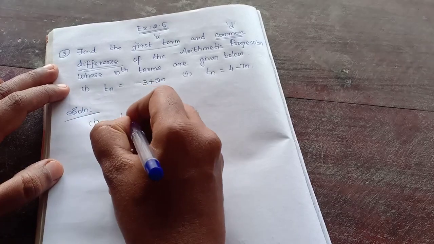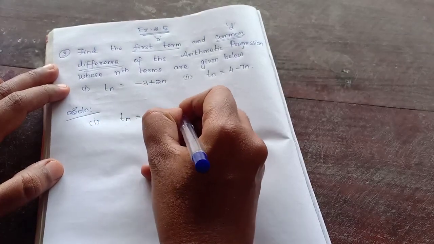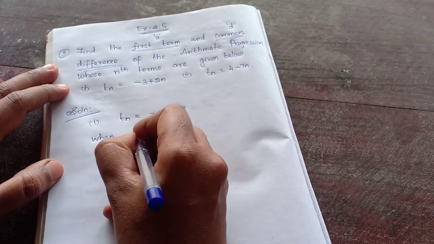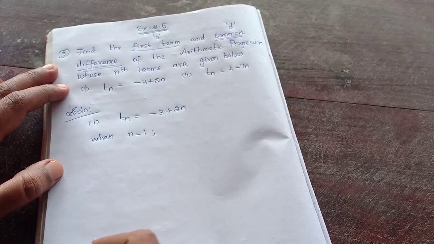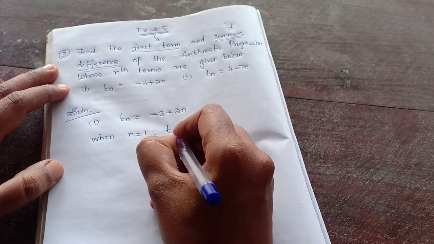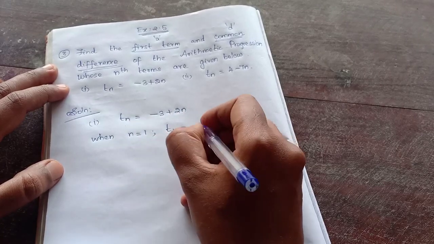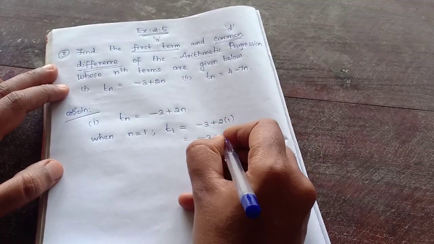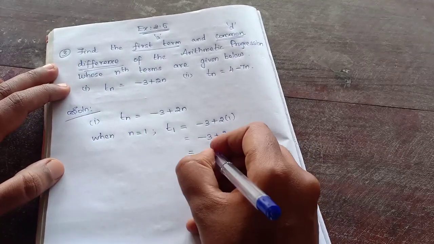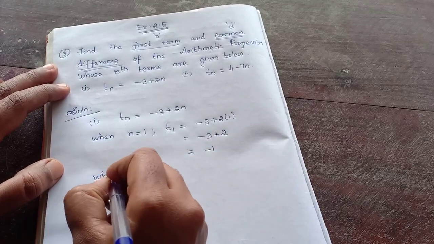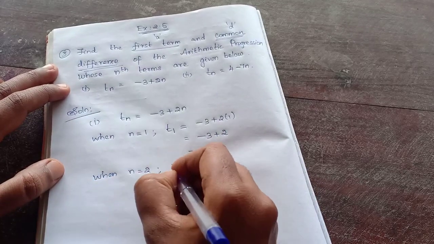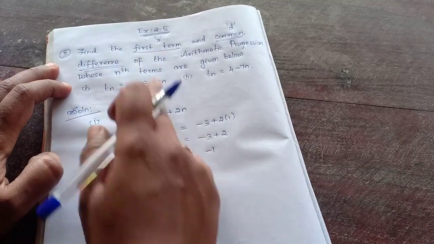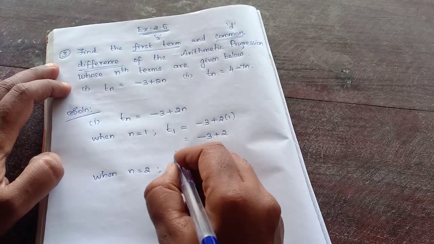Okay, listen. First one, Tn is equal to minus 3 plus 2n. So, when n equal to 1, replace n by 1. So T1 means first term. So minus 3 plus 2 into 1, which is equal to minus 3 plus 2. What is minus 3 plus 2? Minus 1. Similarly, when n equal to 2, second term. So here first term means A. A we got. So A is equal to minus 1.